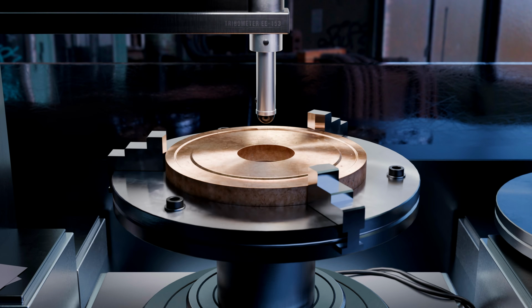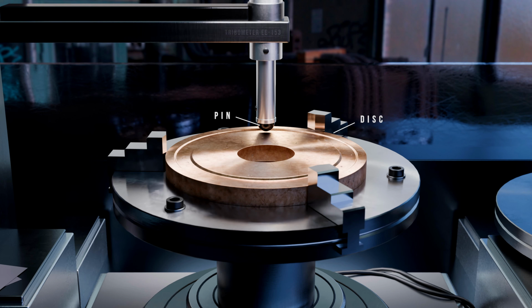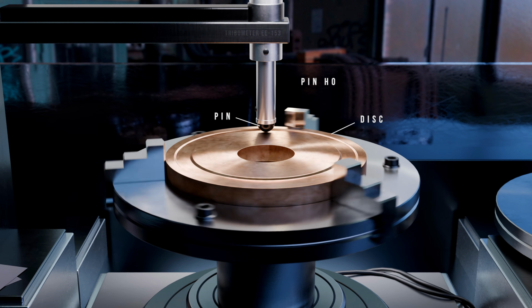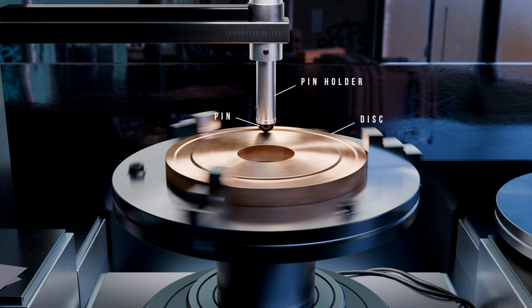This is often done using a device called a tribometer. The one shown here uses the pin-on-disc setup to measure kinetic friction. A ball of one material, the pin, is pressed against a disc made of a second material with a known normal force. The disc spins, and the frictional force is measured by the pin holder, allowing the coefficient of kinetic friction to be calculated.